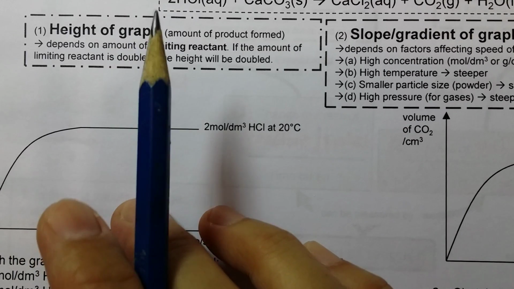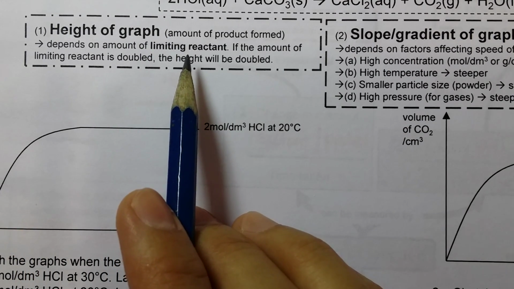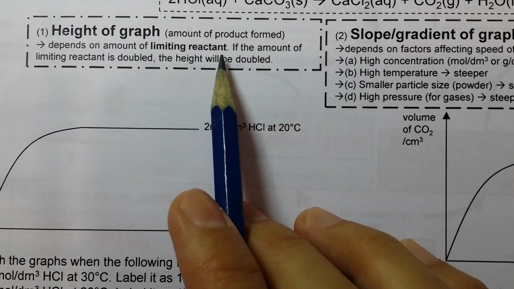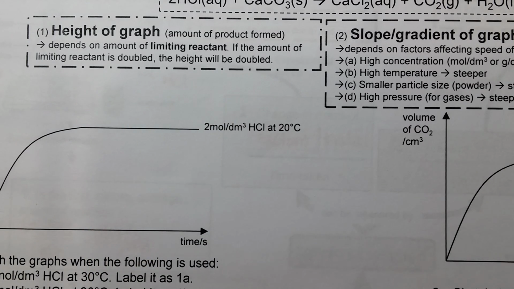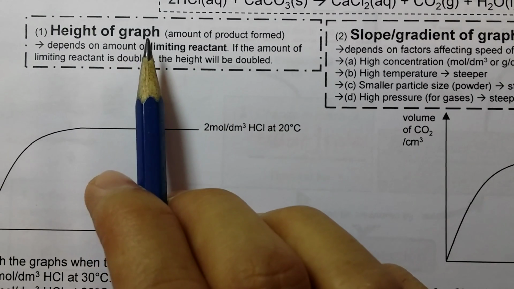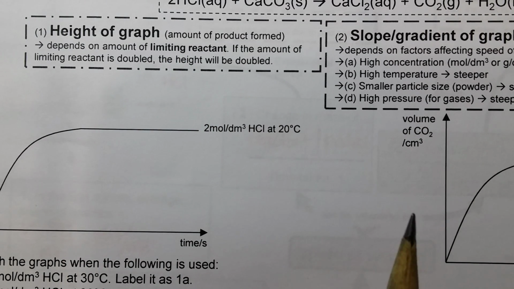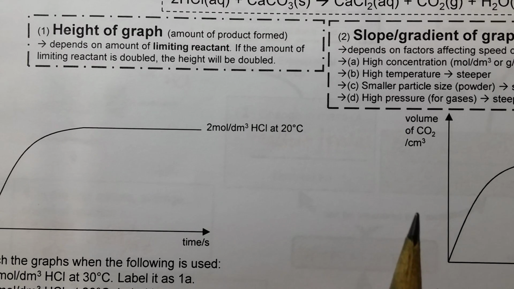And the amount of product formed depends on the amount of limiting reactant, like I mentioned in the previous page of the mind map. If the amount of limiting reactant is doubled, the height will be doubled. So the height of the graph, very important, depends on the limiting reactant. If we double the amount of limiting reactant, the height will be doubled. And likewise, if we halve the amount of limiting reactant, the height of the graph will be halved.